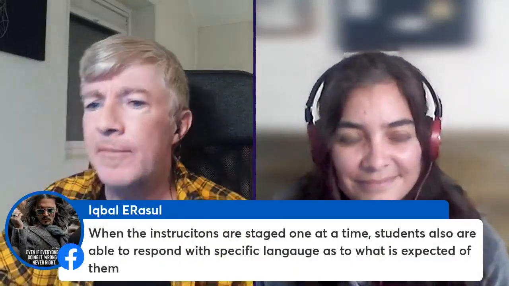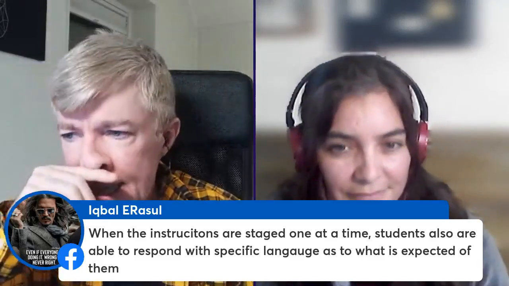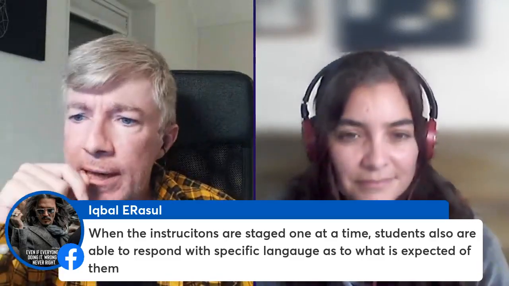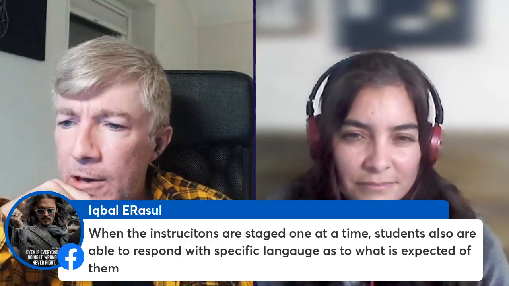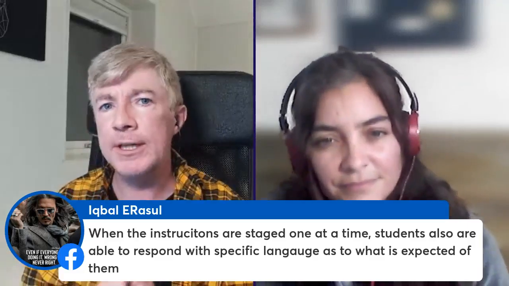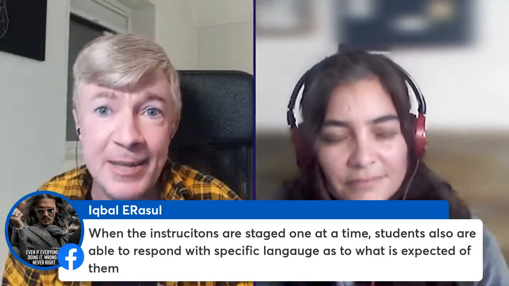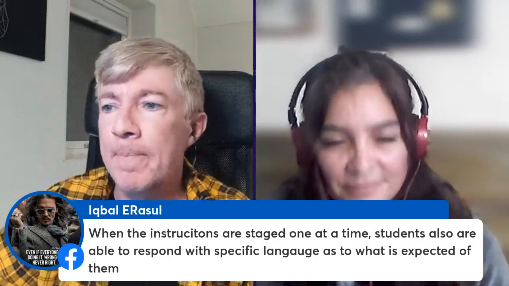There's another comment here from Iqbal. When the instructions are staged one at a time, students are also able to respond with specific language as to what is expected of them. But obviously, even if we do break down those instructions and give them one at a time, we still have to think about the delivery of those instructions, don't we?